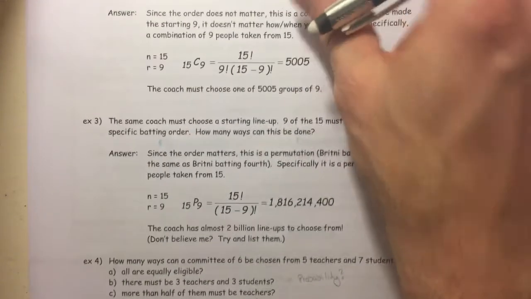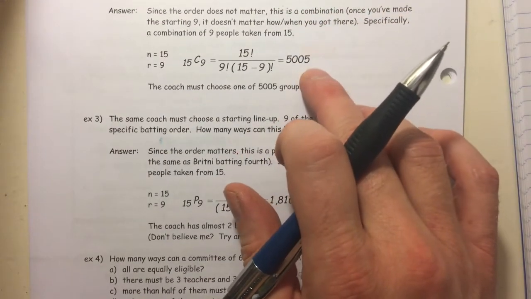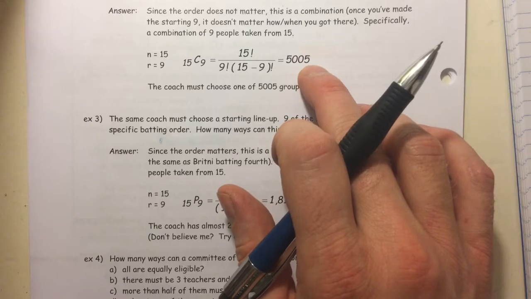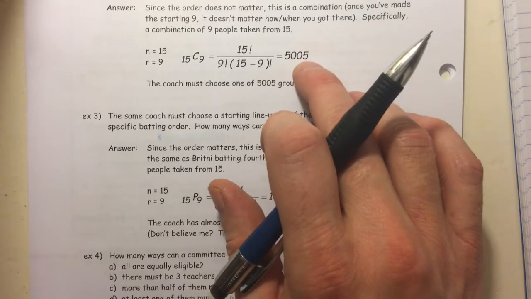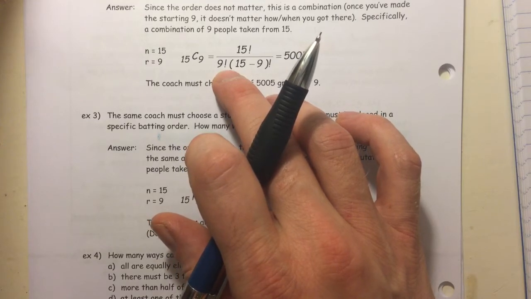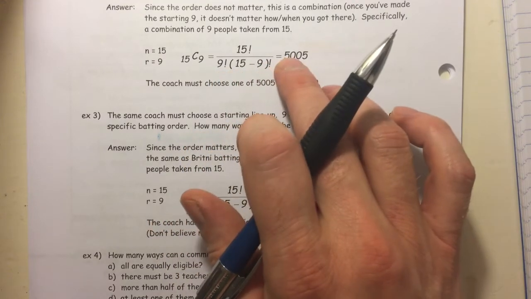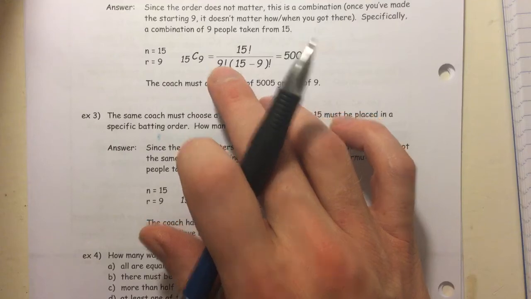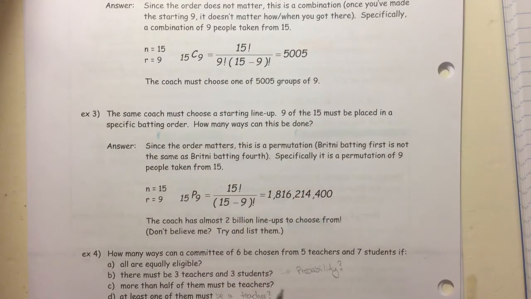And if you compare these two numbers, this is how many groups there are, but each one of these groups can be arranged in 9 factorial ways. And so when you take this number and multiply it by 9 factorial, you get this number. And so that's what you have to realize. That's the difference between the combination and a permutation.